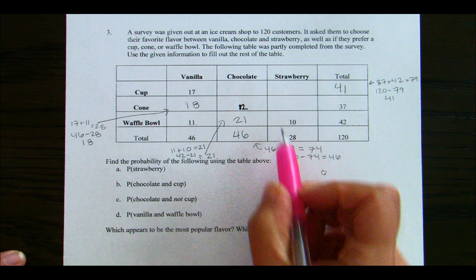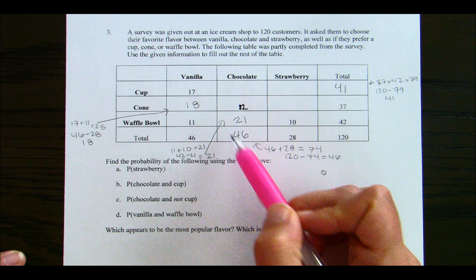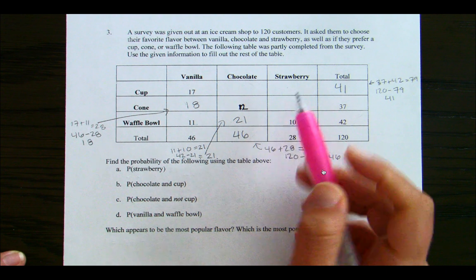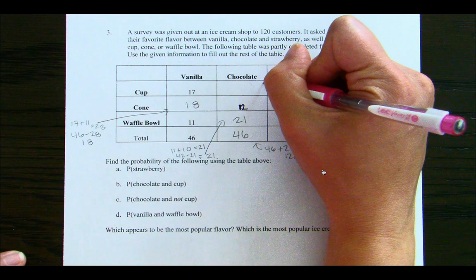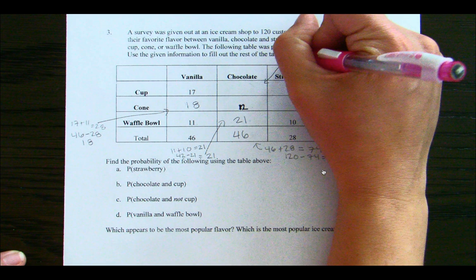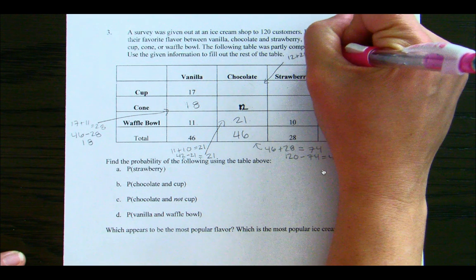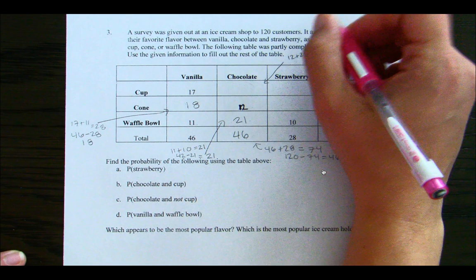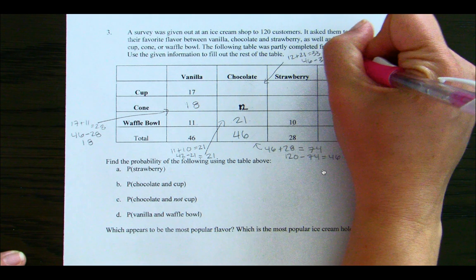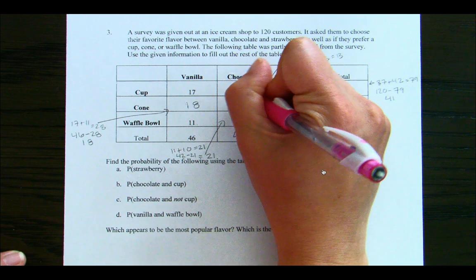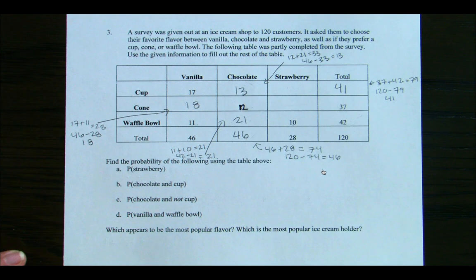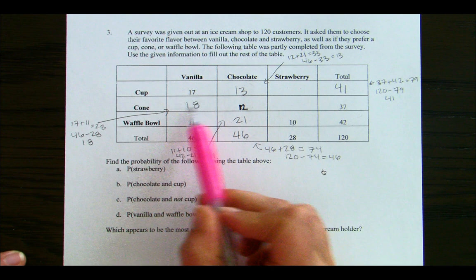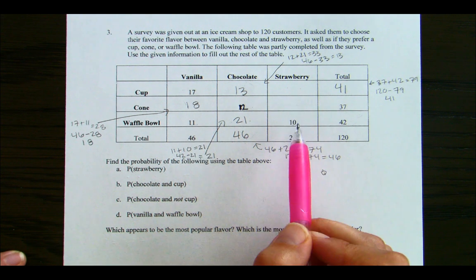Now notice I have more information. I can now fill out this column given what I have, and I can also fill out this row given what I have. Let's fill out this column. I have 12 plus 21, which is 33, and my total is 46. I want this to add to 46, so 46 minus 33 gets us 13. I'm going to write 13 here. Then I can move on to the next one. I can pick either one of these, and I'm going to use the rows instead of the column for this because the column doesn't really help me.